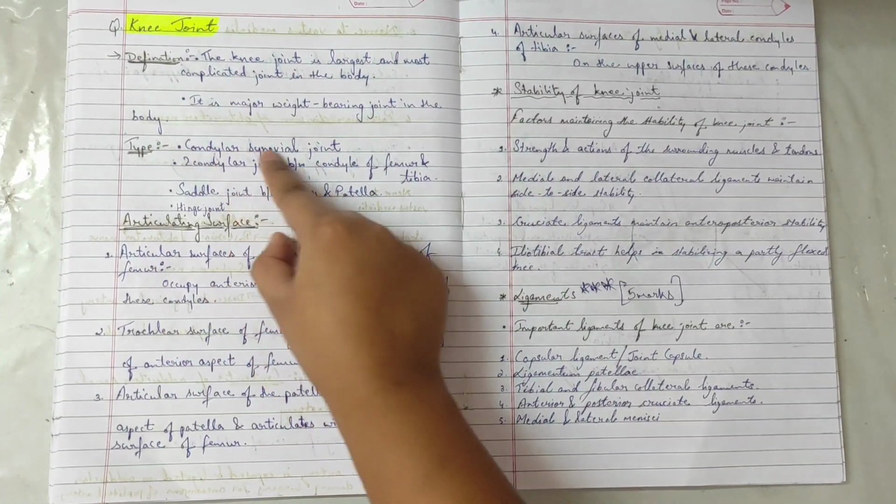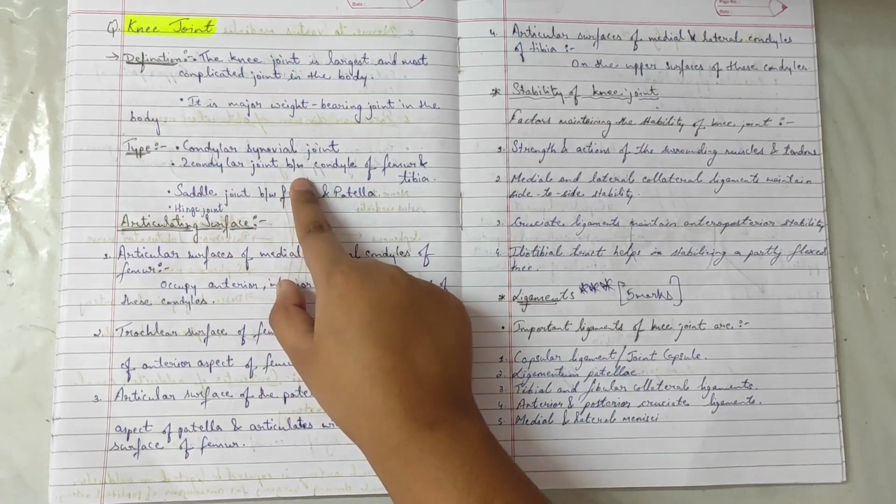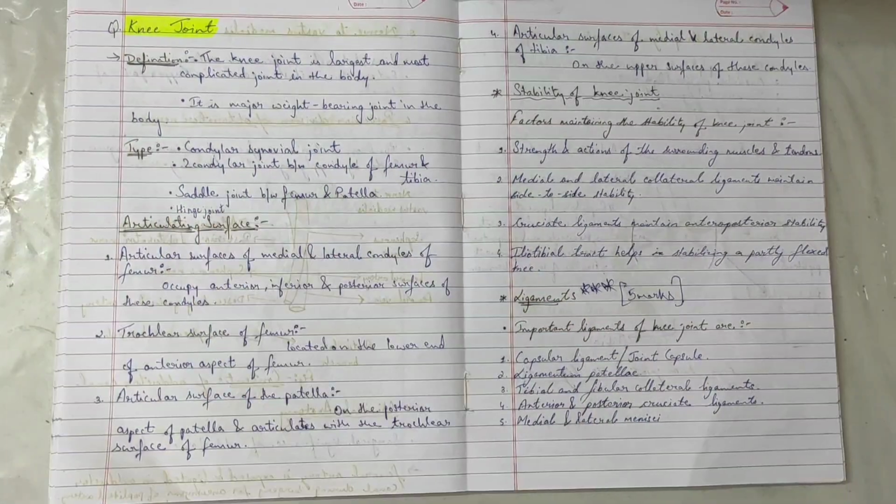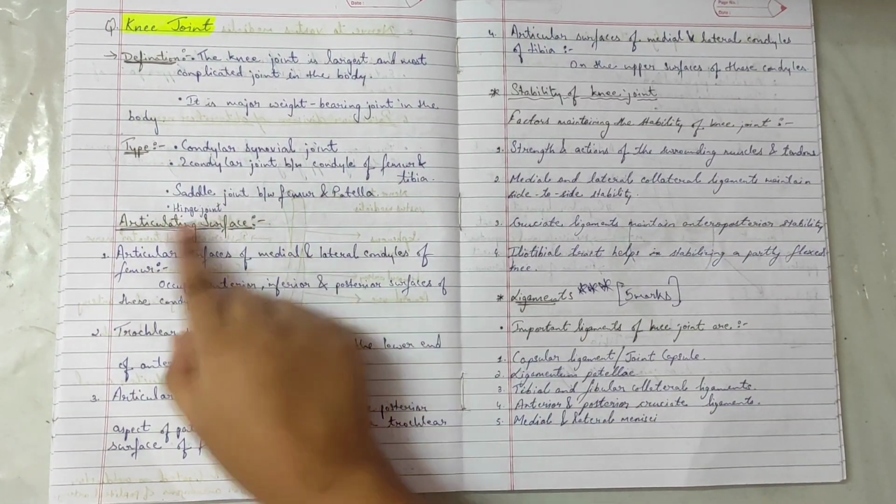Type: condylar synovial joint. Two condylar joints between condyles of femur and tibia. Saddle joint between femur and patella, and it's a hinge joint.